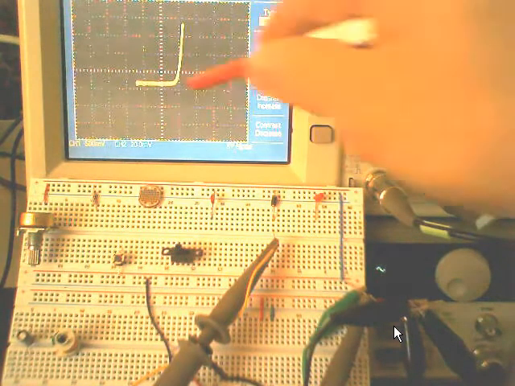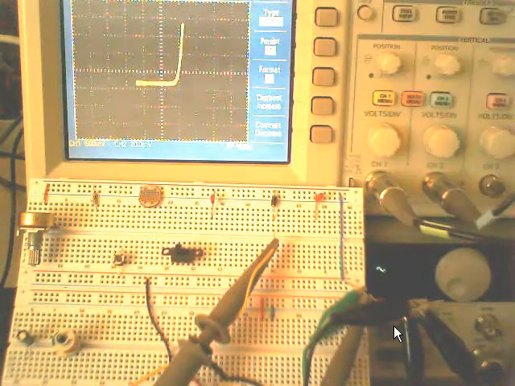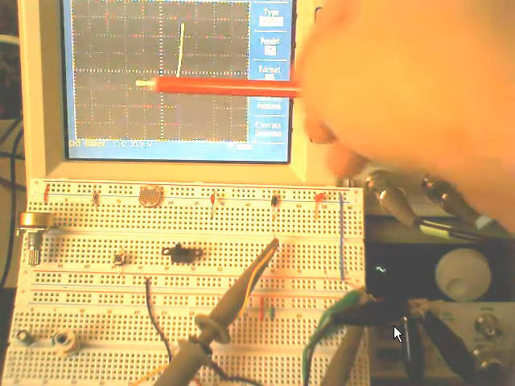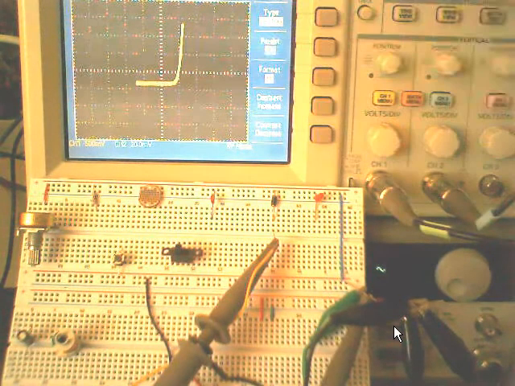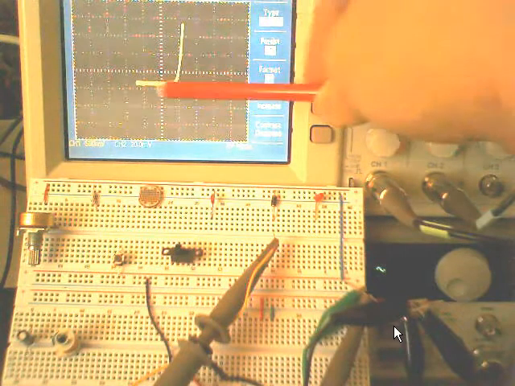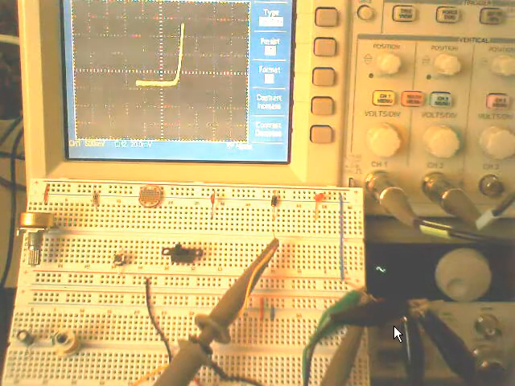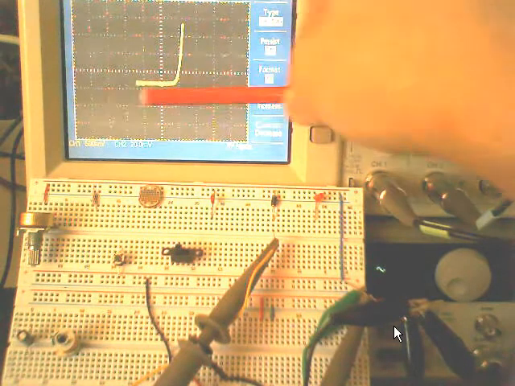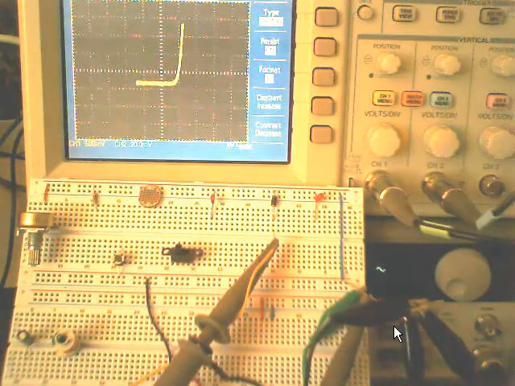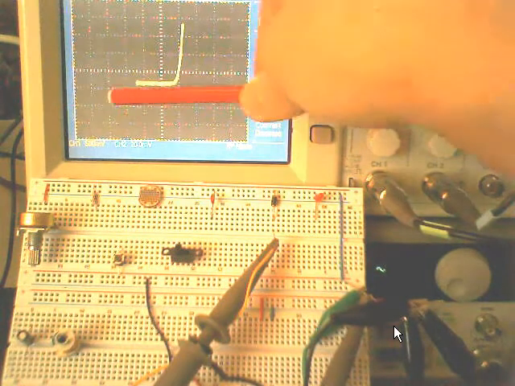So what diodes do is to let the current in one direction and to stop the current in the other direction. If you apply a higher voltage, higher than 0, if you apply a positive voltage, it will let the current flow. If you apply a smaller voltage, approximately 0, or if you apply a negative voltage, it will stop the current.